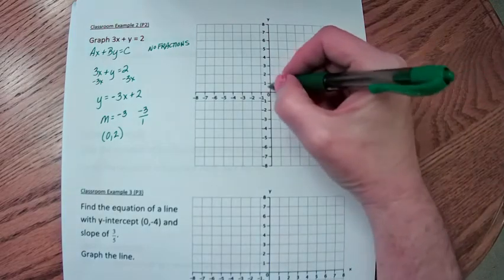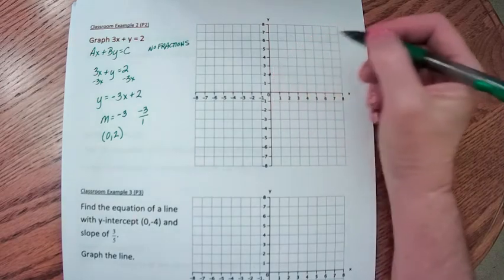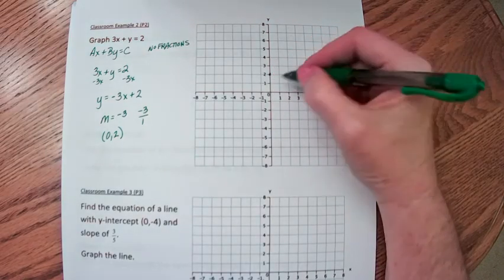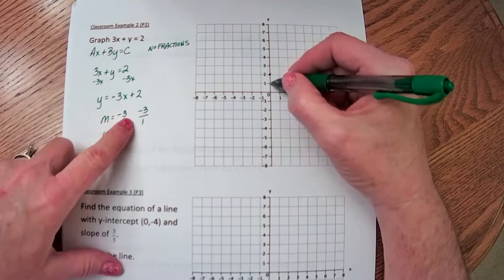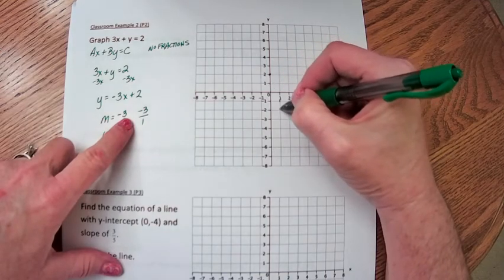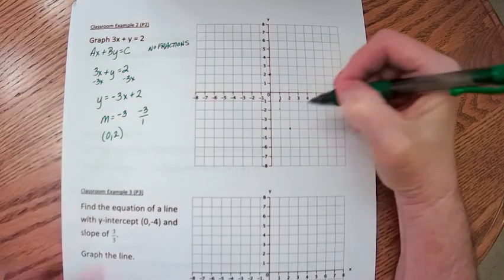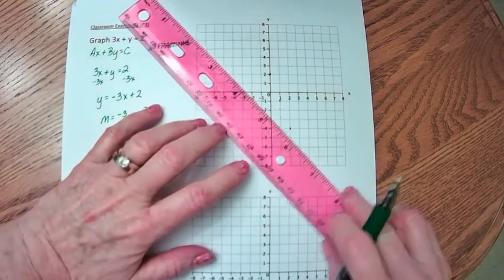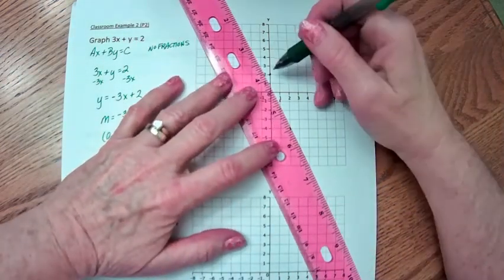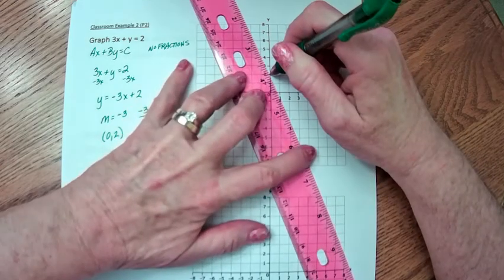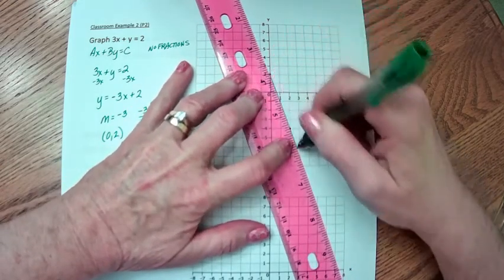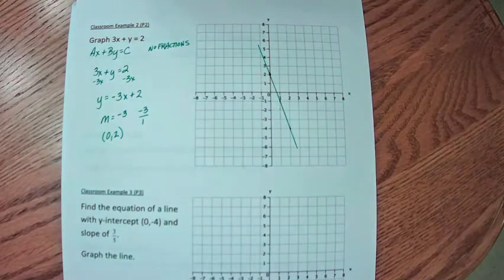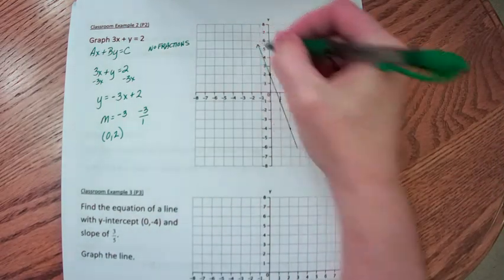So the first point you plot is the y-intercept, and now this is going to go down 3 over 1. And there's my line, and it definitely has a negative slope.